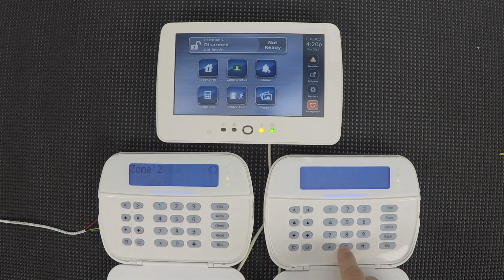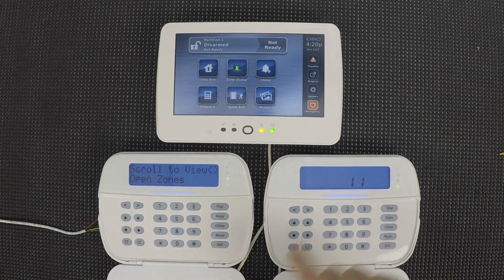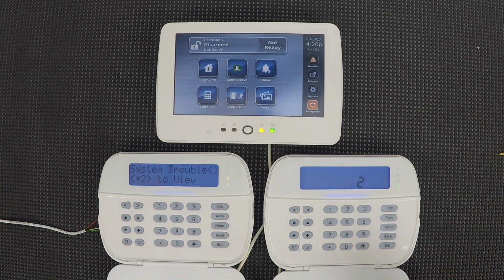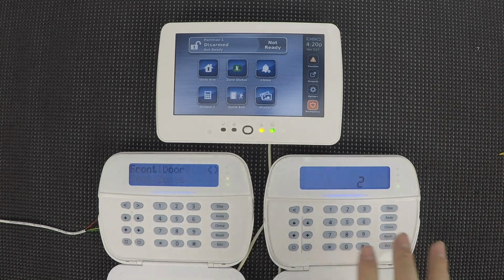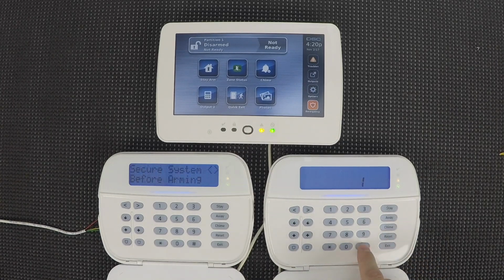Then if I hit 02 to check the second system trouble, now it's going to show the number 2, which corresponds to another code. So with this, you can check the system troubles, and really it's not too hard, but obviously you're going to need a guide to decode what these numbers mean, which you can find in the full system manual.